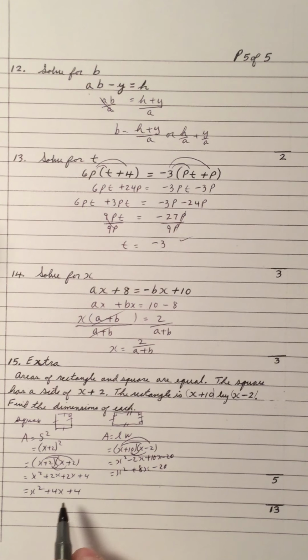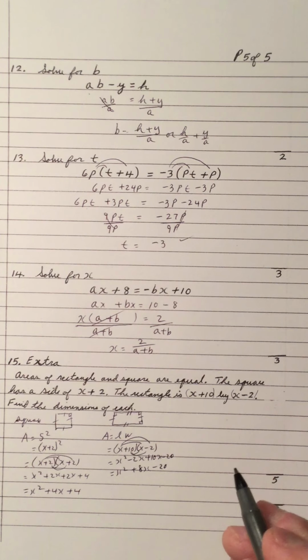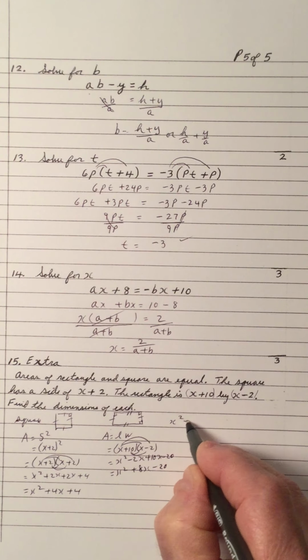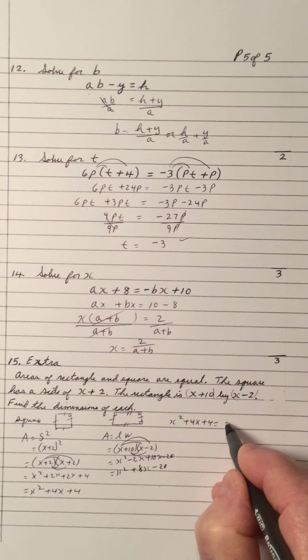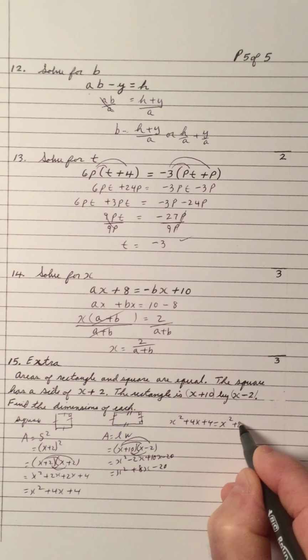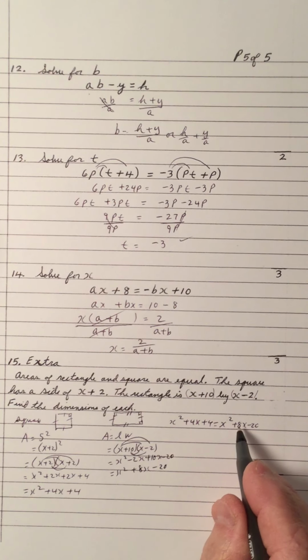Now, we said the areas were equal. So that means x squared plus 4x plus 4, which is the area of the square, is equal to the area of the rectangle. So what we're doing is making the two of these equal to each other.